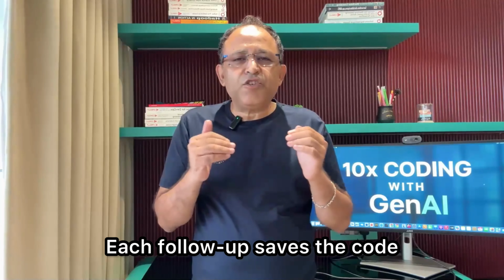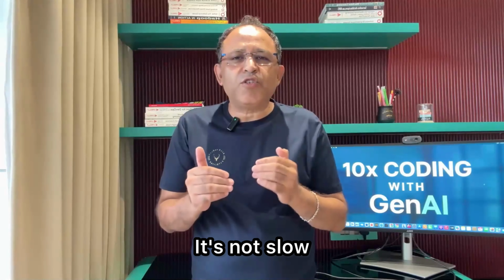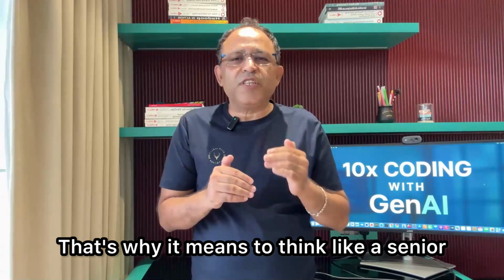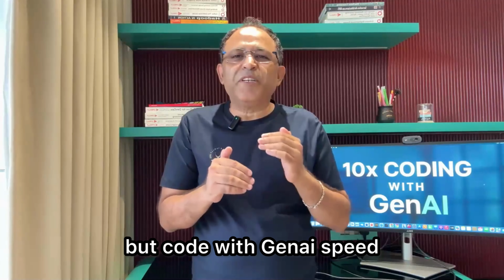See the pattern? Each follow-up sharpens the code. It's not slow. It's structured. You are not wasting time. You are building something better step by step. That's what it means to think like a senior, but code with GenAI speed.